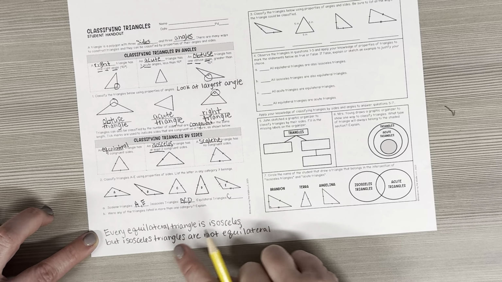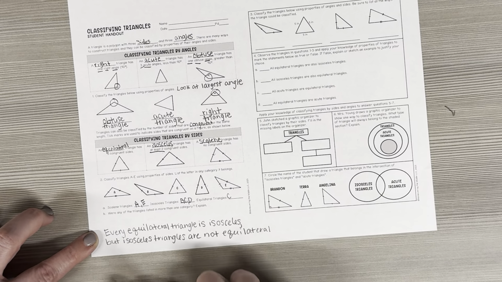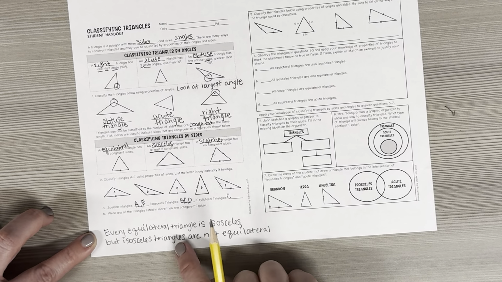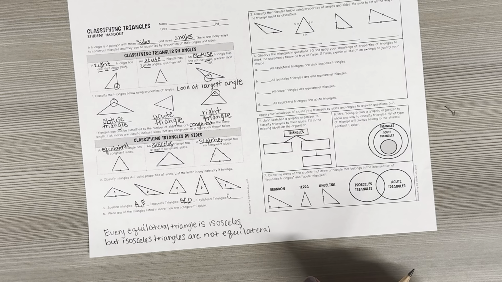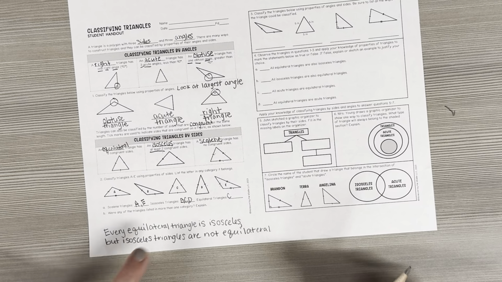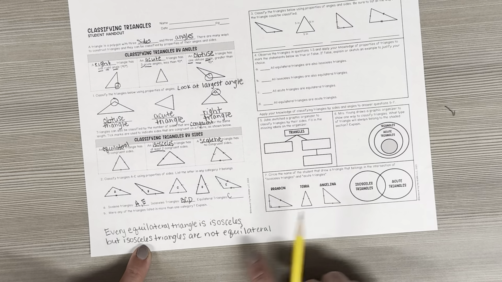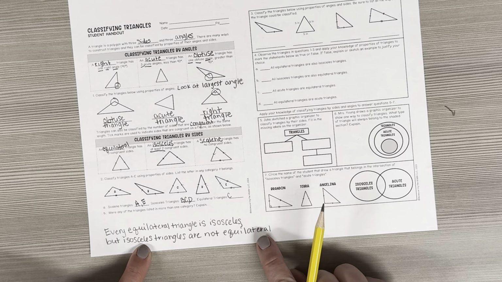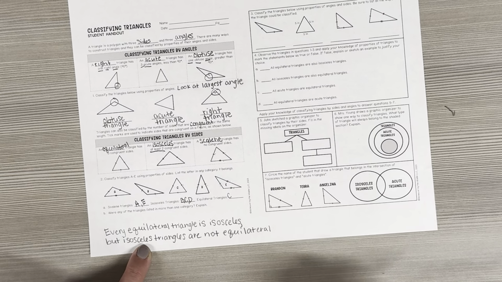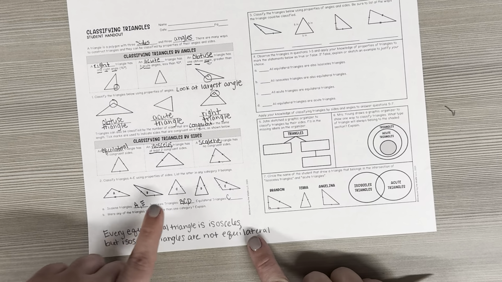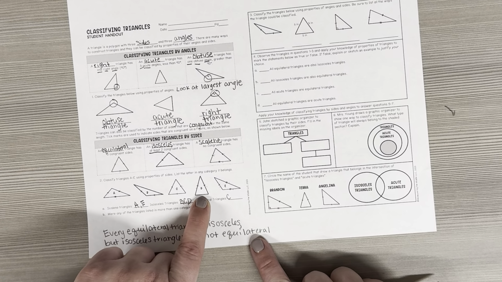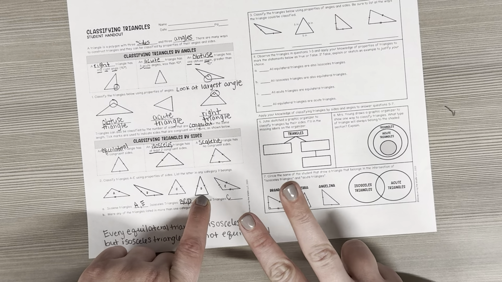Every equilateral triangle is isosceles, but isosceles triangles are not equilateral. An equilateral triangle is isosceles because it has at least 2 equal sides, because there are 3 equal sides here. Isosceles cannot be equilateral because to be equilateral, I have to have 3 equal sides. This triangle is isosceles, but it's not equilateral because there are only 2 equal sides.